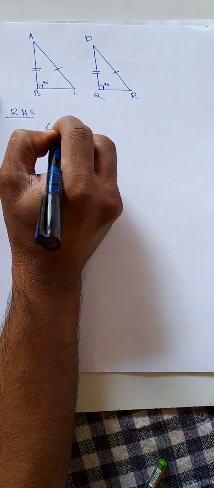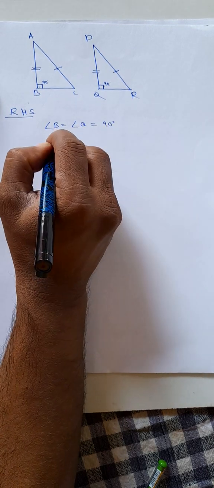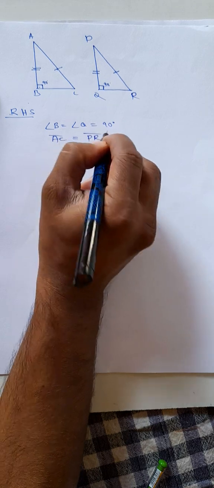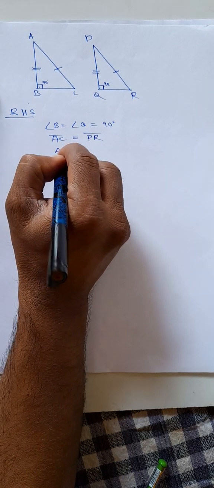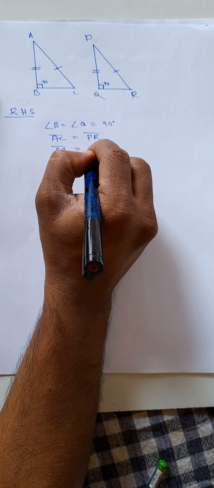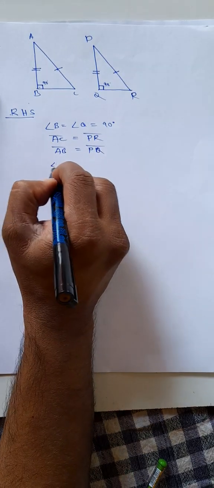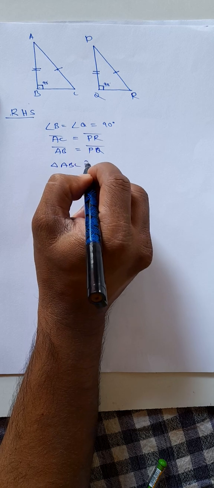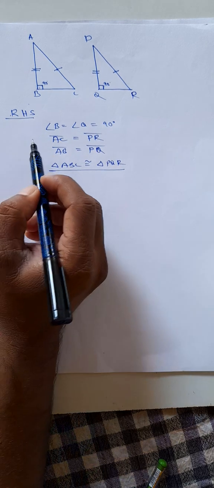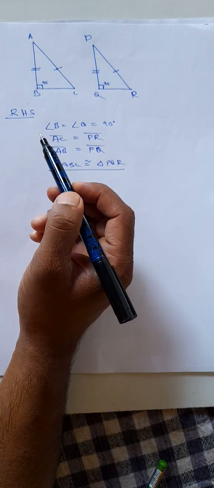So we got angle B equals angle Q equals 90 degrees, hypotenuse AC equals hypotenuse PR, and one more side AB of triangle ABC is equal to one more side PQ of triangle PQR. So triangle ABC is congruent to triangle PQR. So this criteria is called RHS criteria, meaning right angle, hypotenuse and another side.